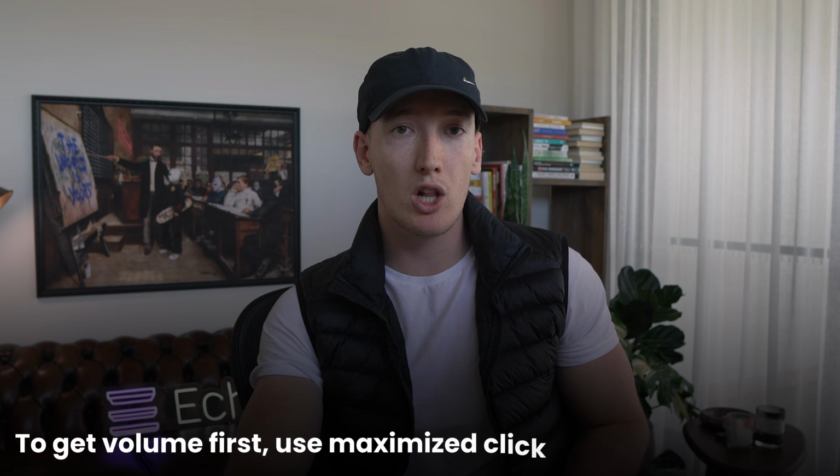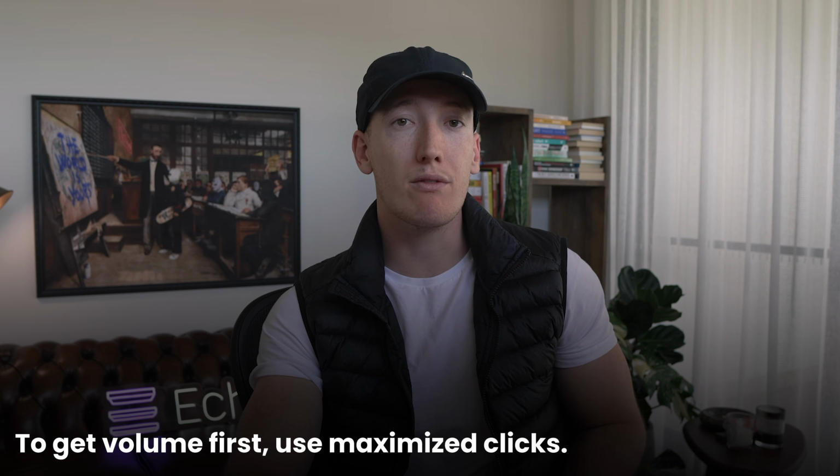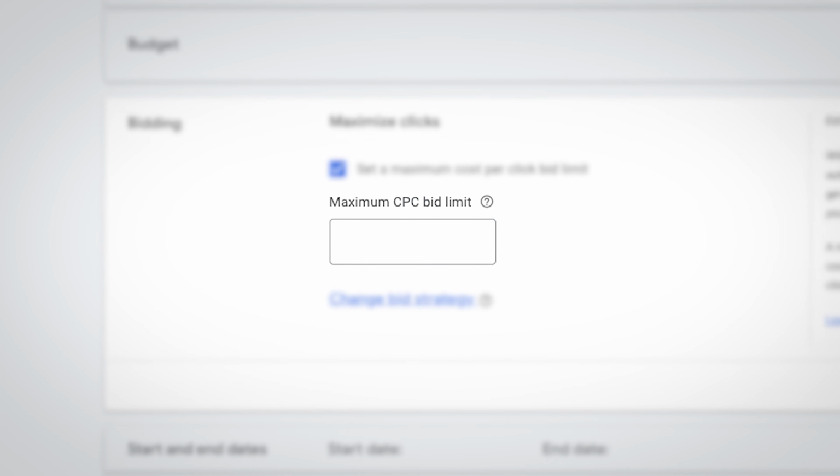So if you've still got low volume, use maximize clicks to get volume first. Get the clicks, get the history and data, but set a max CPC cap to keep cost controlled while you're in this learning phase. And once you hit at least 50 conversions in the last 30 days in that specific campaign, you can transition to target ROAS. But if you're running a high volume prospecting campaign, 50 plus conversions per month, you have enough data to use target ROAS from the start.